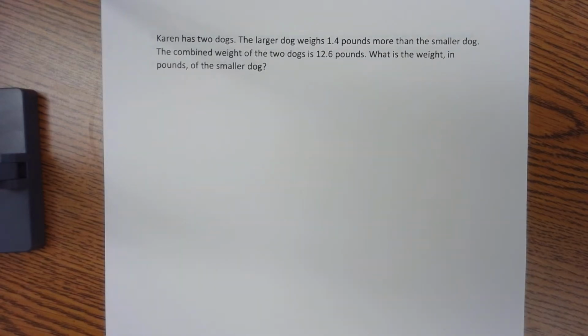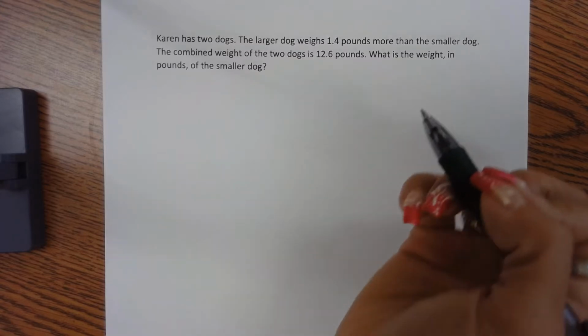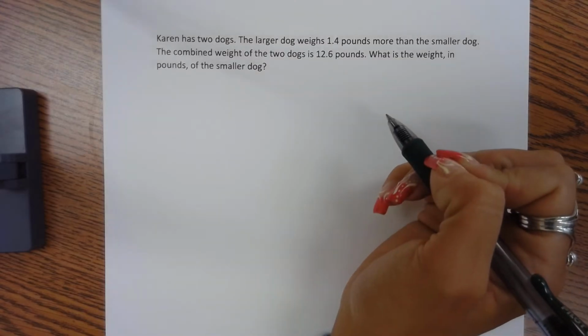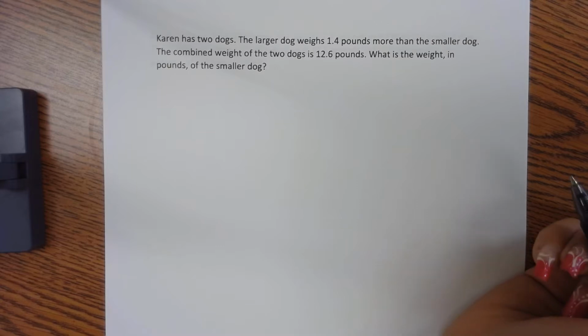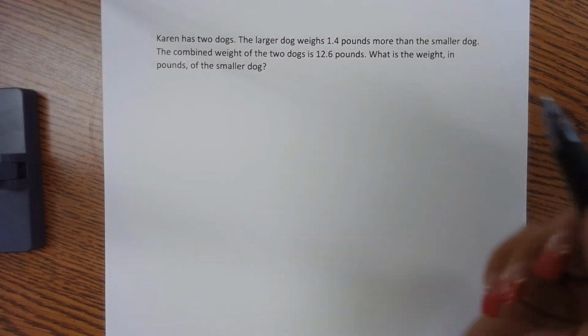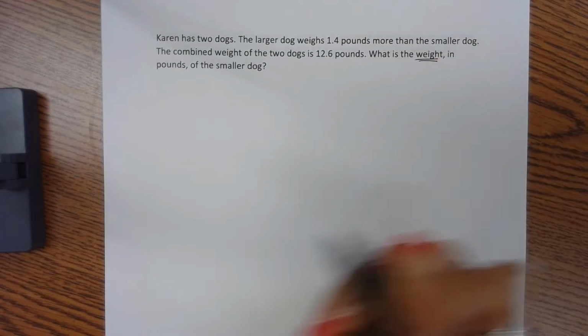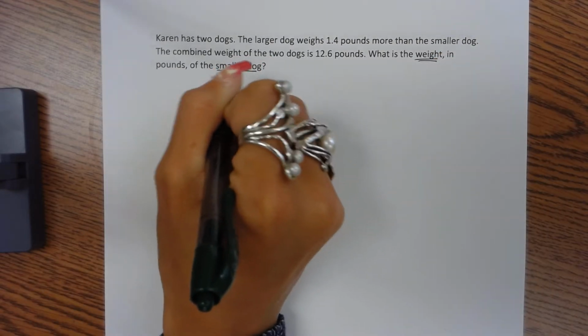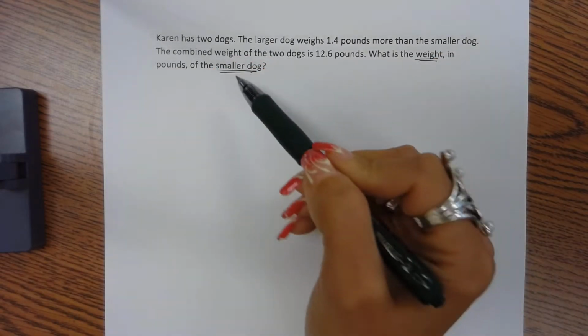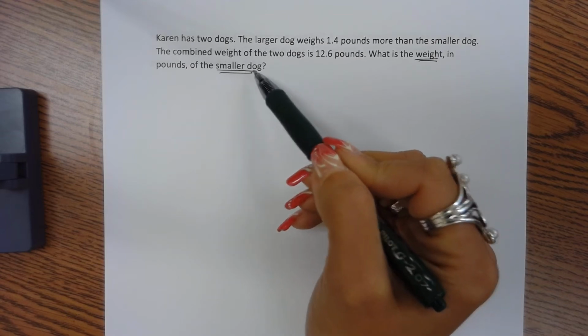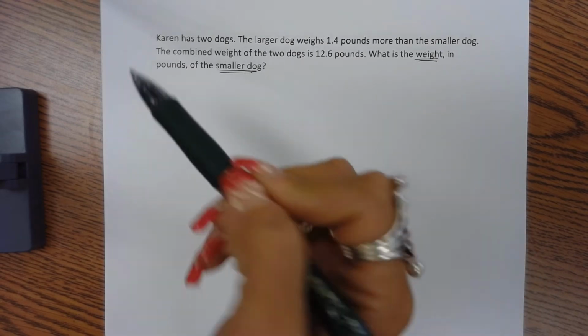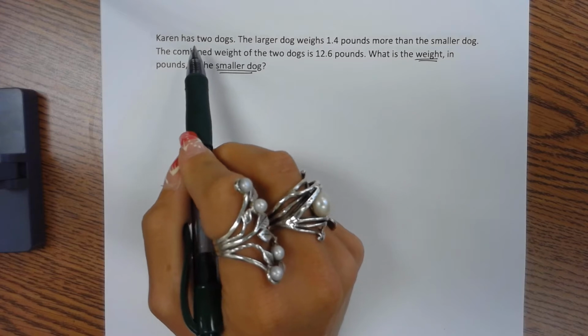So the first step I like to do when looking at and analyzing problems is to go ahead and annotate and underline keywords and phrases. Starting with the question, so we know what we're supposed to be looking for: What is the weight in pounds of the smaller dog? So we're trying to figure out how much this small dog weighs. So let's go back and reread and annotate.